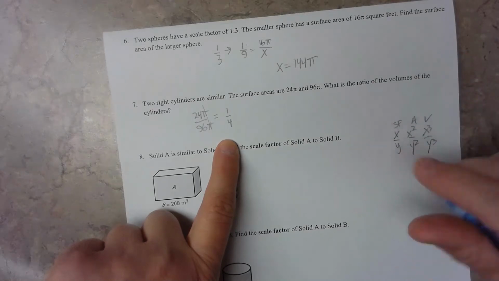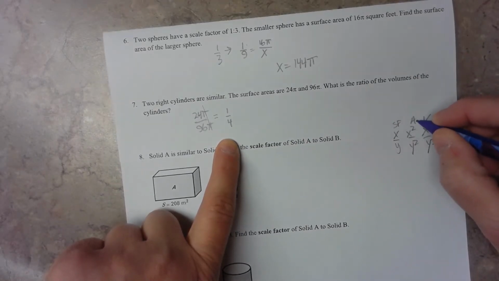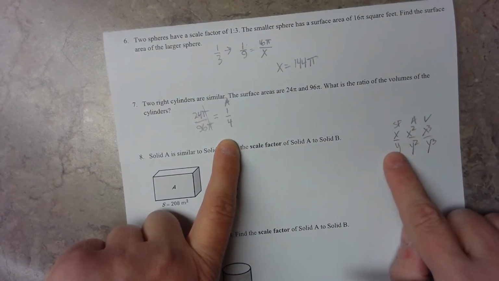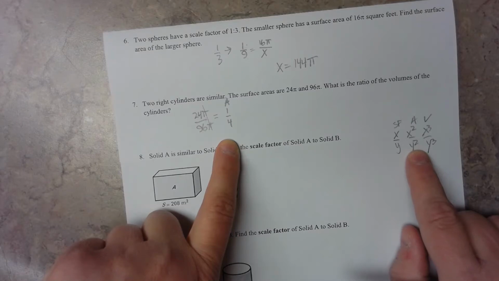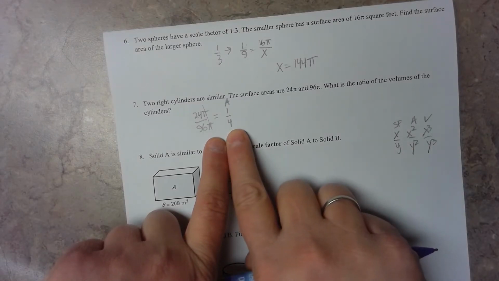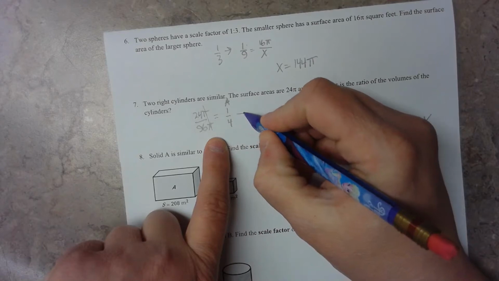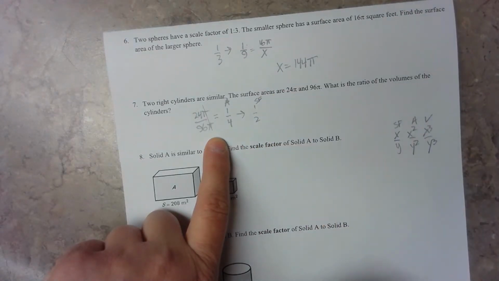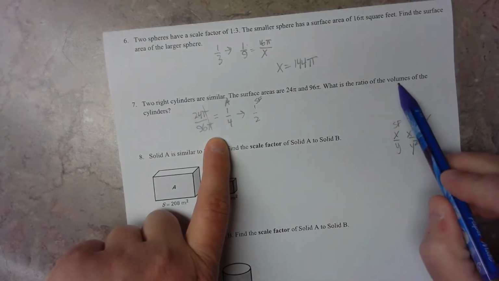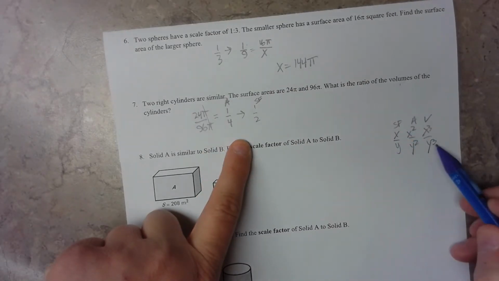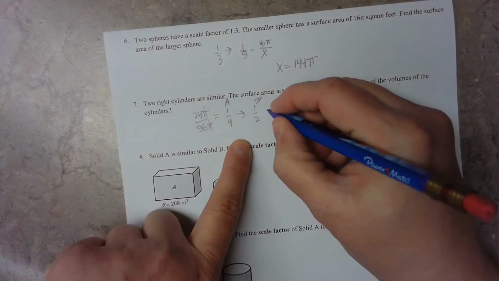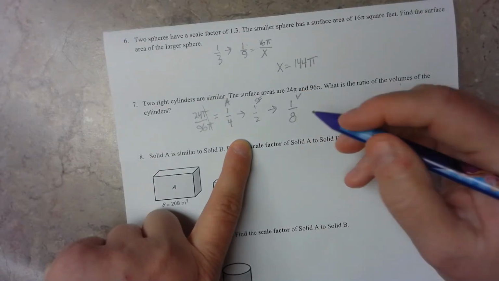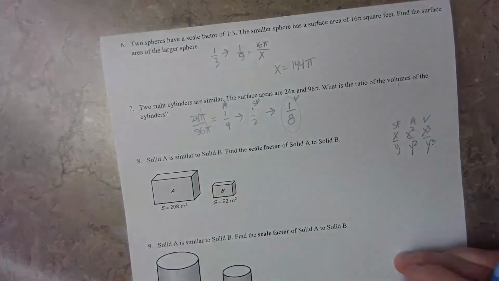Now this is the part where you can get lost. That's the ratio of areas. So if they give me the ratio of areas, I know that's really just my scale factor squared. So I need to figure out my scale factor. If I take the square root of 1/4, I'm going to get 1/2. So that's my scale factor. And now to get their volumes, I'm going to take my scale factor and cube it. So 1 cubed is 1, 2 cubed is 8, and that is the ratio of their volumes, 1 to 8.